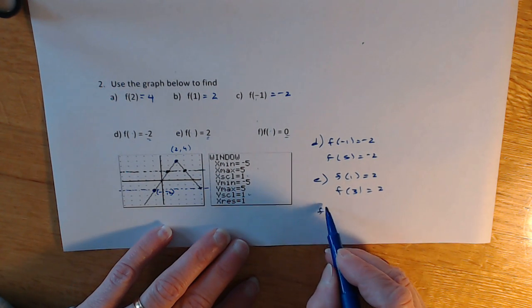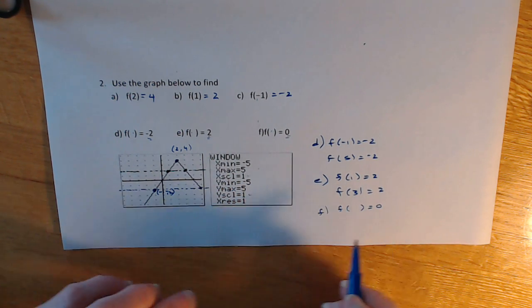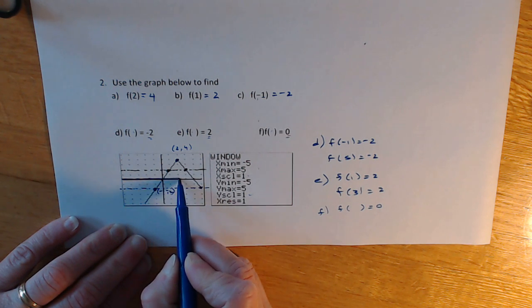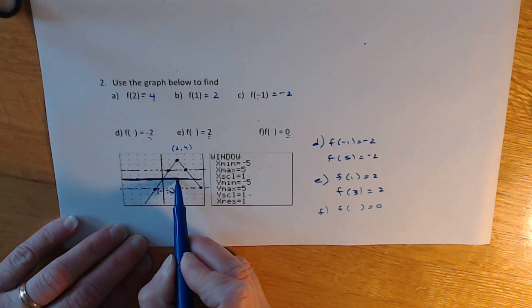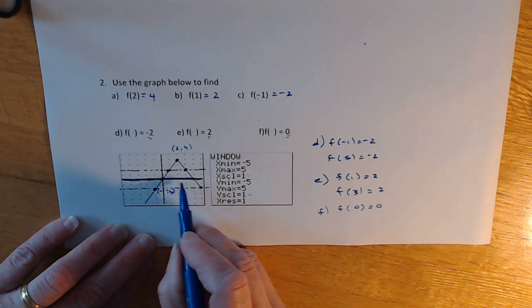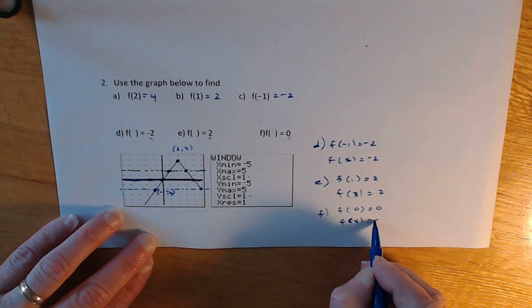And then finally for part F, we're looking for inputs that give an output of 0. Well again, y value is 0. That's the x-axis, in fact. So we're looking for any points along here, which is here. F of 0 is 0. And over here, which is 1, 2, 3, 4, f of 4 is 0.